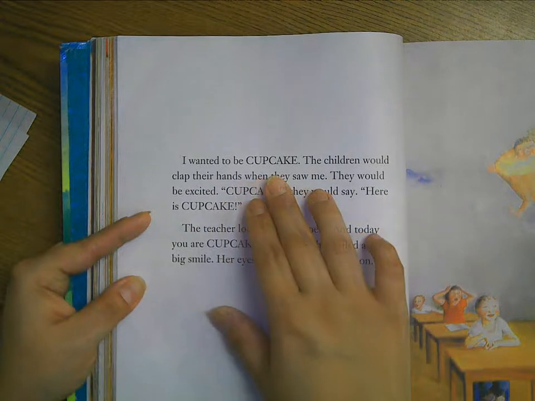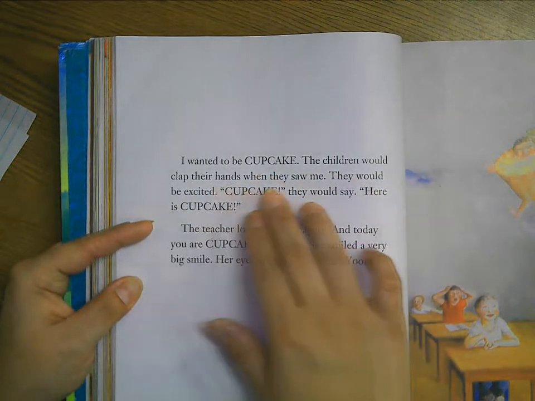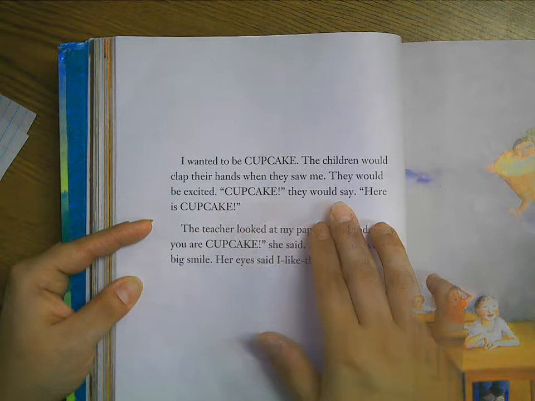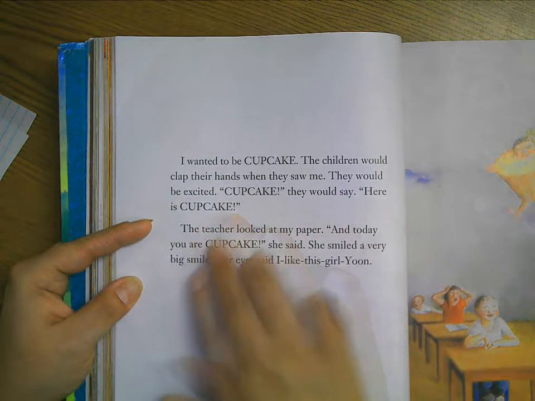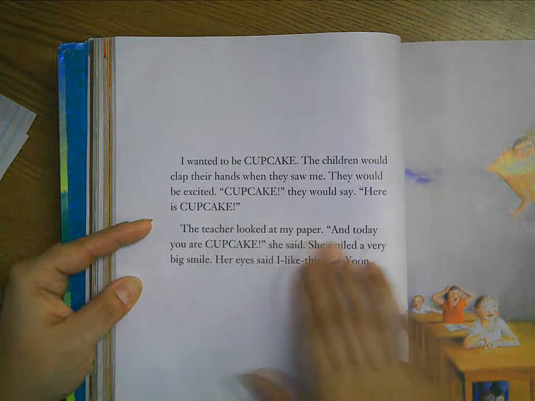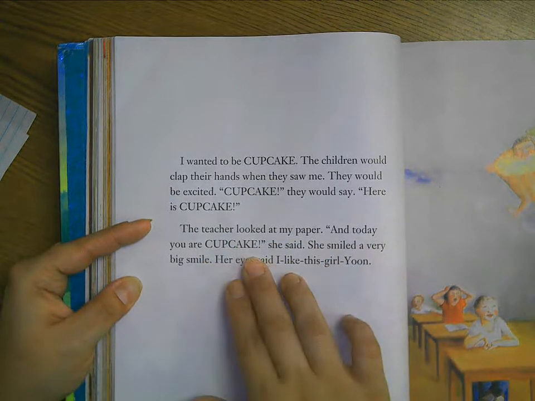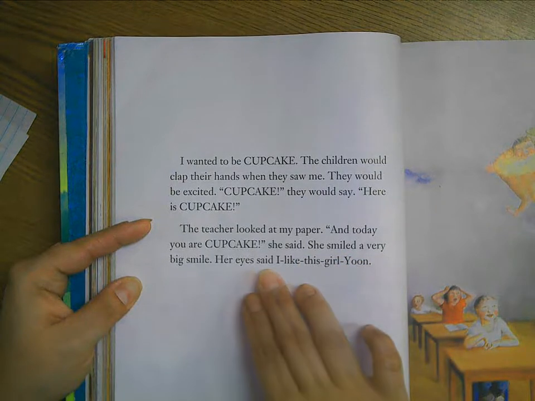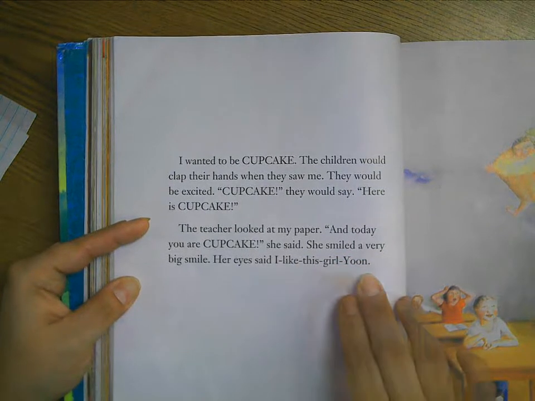I wanted to be Cupcake. The children would clap their hands when they saw me. They would be excited. "Cupcake!" they would say. "Here's Cupcake." The teacher looked at my paper. "And today you are Cupcake?" she said. She smiled a very big smile. Her eyes said, "I like this girl, Yoon."